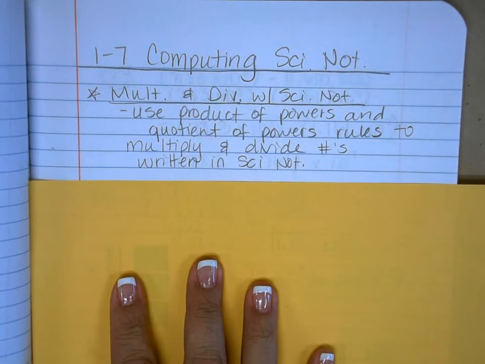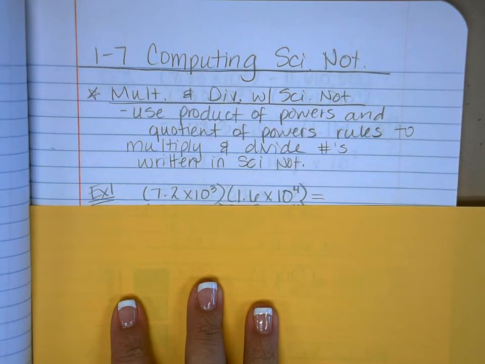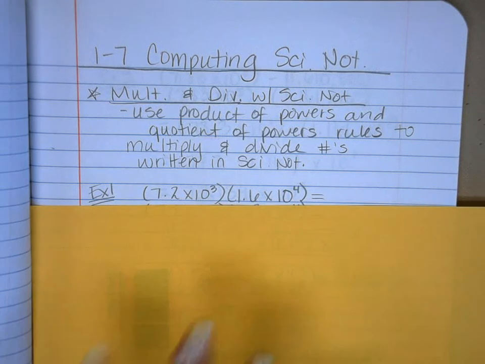Okay, here's an example. This is an example of product, right? We're multiplying.